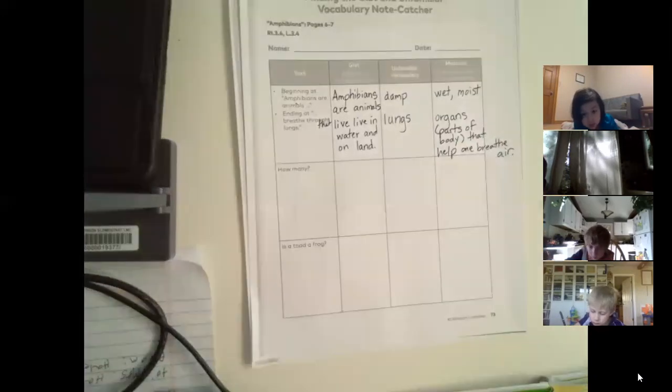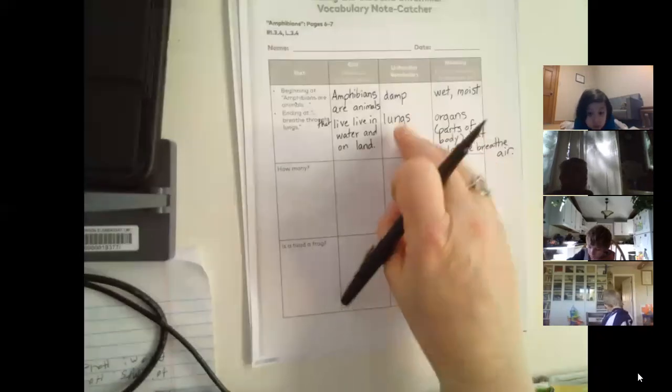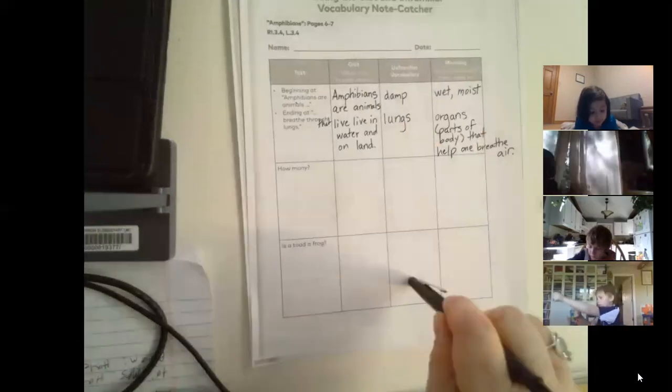Okay, my friends. So we came up with our gist and some unfamiliar vocabulary. When you are with your group, I would like you to find at least one particular word, if you could, for each section. Some of the sections are a little harder to find a word in than others.